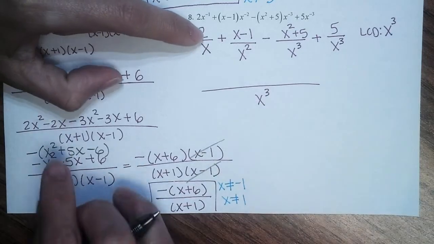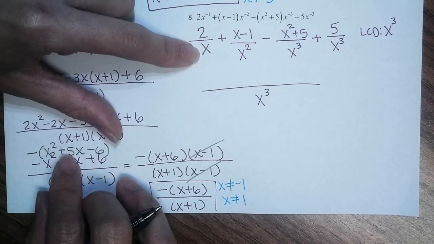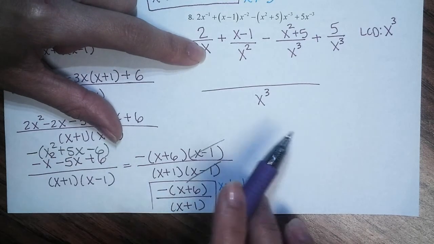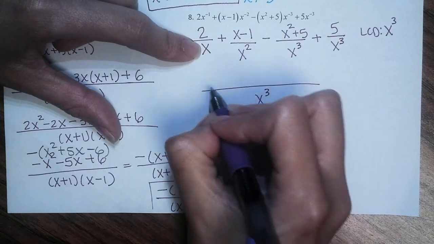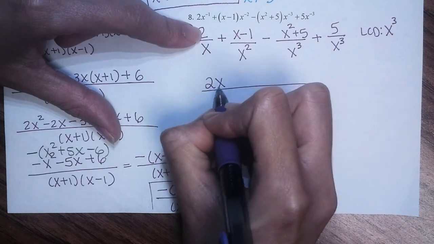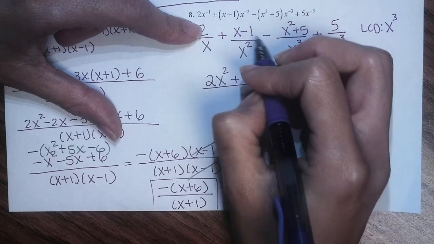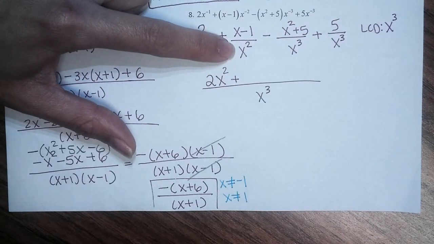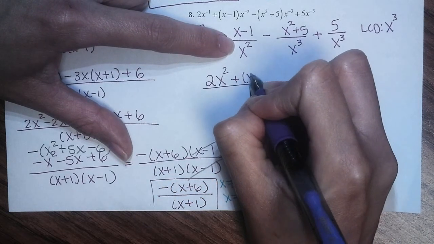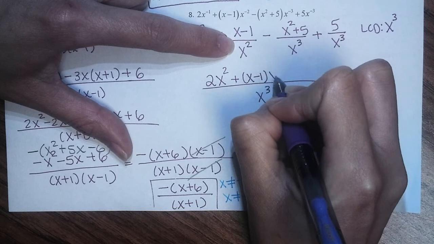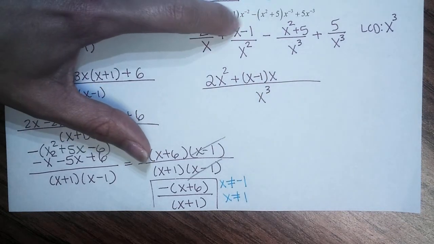And now what I do is I start looking at the numerators. So my very first fraction has an x, but it needs to be an x cubed. So that means that this first fraction is missing an x squared. So I'm going to multiply the numerator by x squared. And then I'm going to keep going. Plus my next fraction has an x squared, but it needs to be an x cubed, so it's missing an x. So I'm going to multiply my numerator by x. Make sure you multiply the whole numerator by x, like x minus 1 times x.